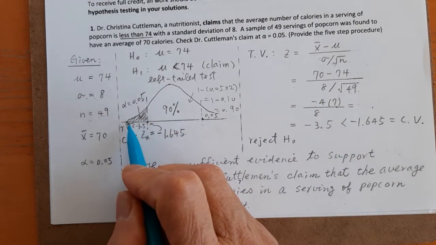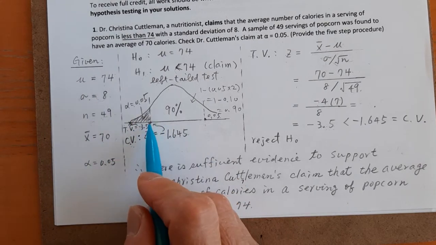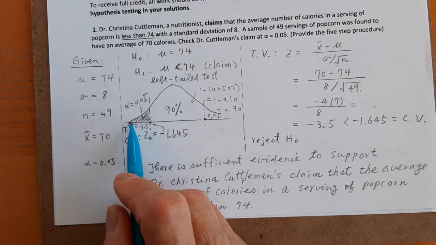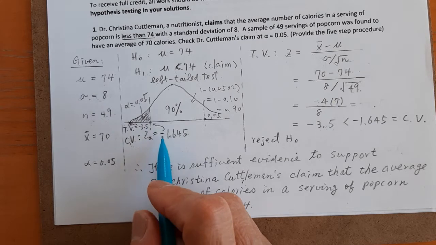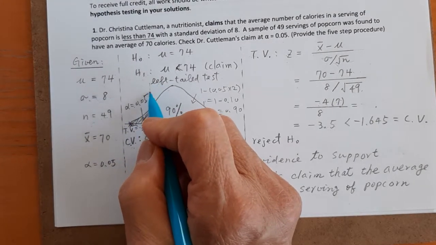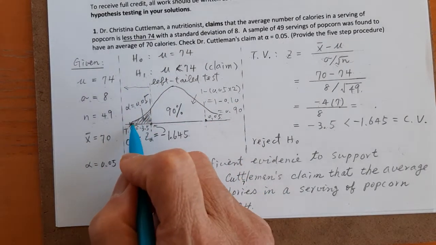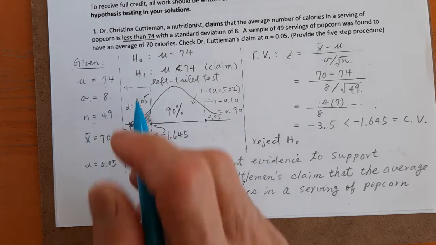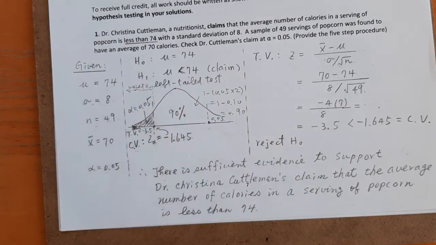So this negative value is to the left of the critical value. This test value, -3.5, is to the left of the critical value. So it's falling in this region, which we call the critical region, or rejection region. So this test statistic is falling in the rejection region. So this side is reject H0.